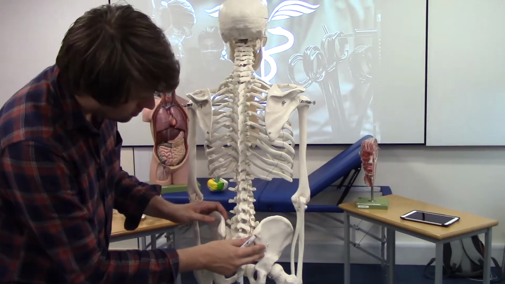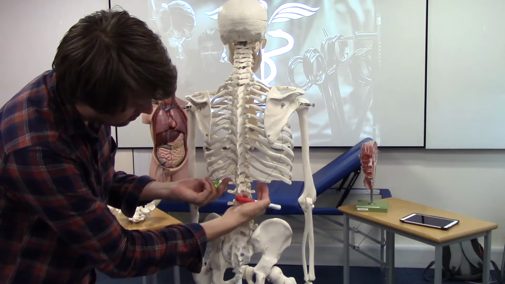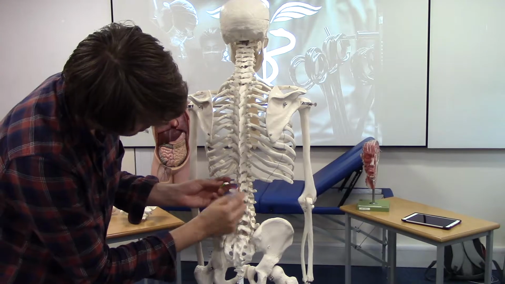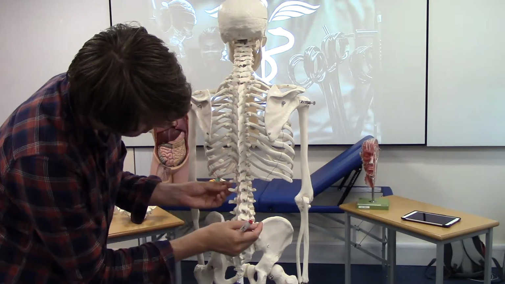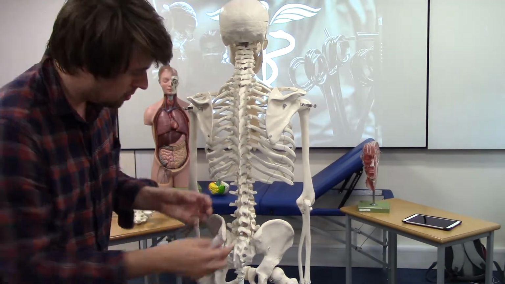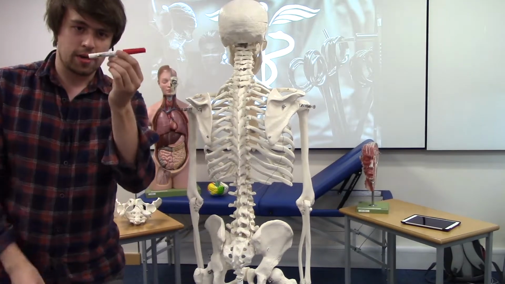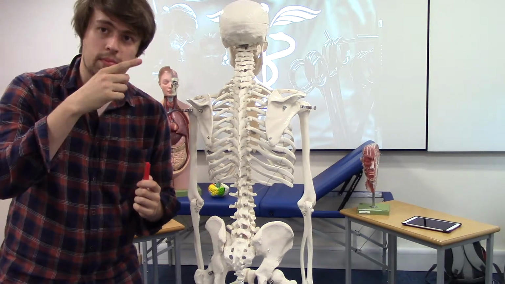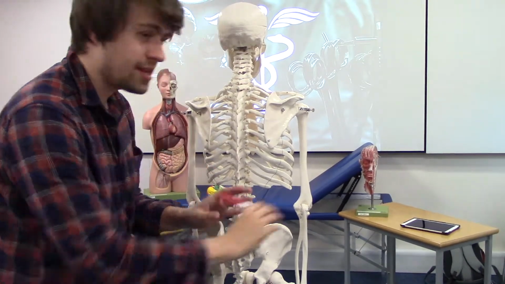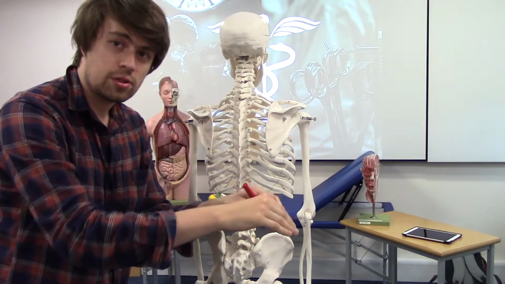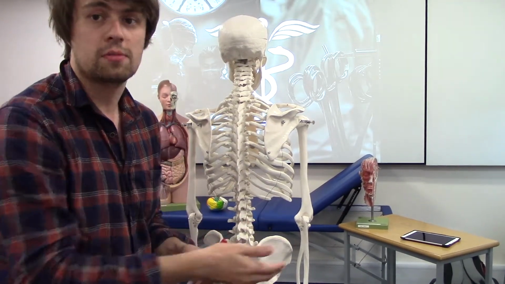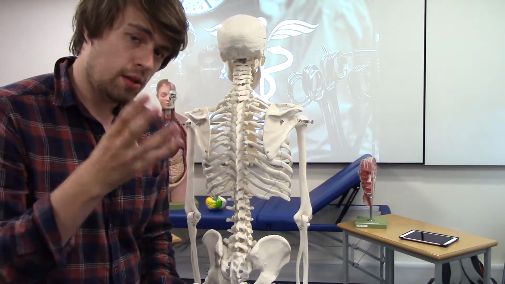Well, actually, as it happens, your kidneys are floating here. They're floating about here. In fact, this is the level of L1. And why do we care about that? Well, it's because that's the point at which the artery goes into the kidney to supply it with nutrients, and the vein comes out, and the ureters drop out for urine production to be moved to the bladder, which we'll come to in the urinary system.